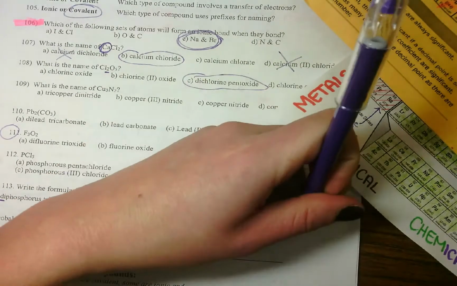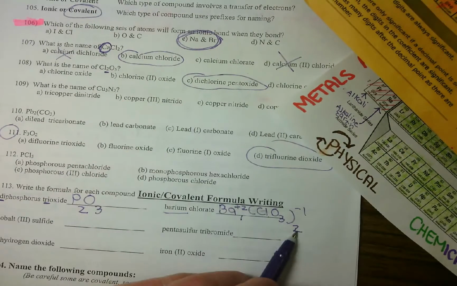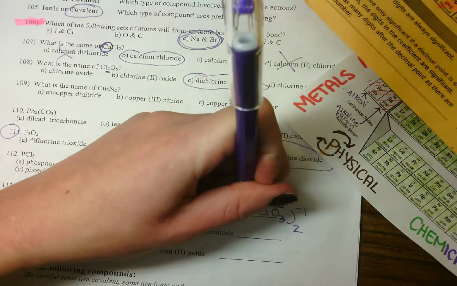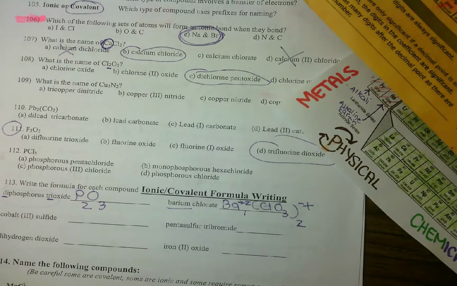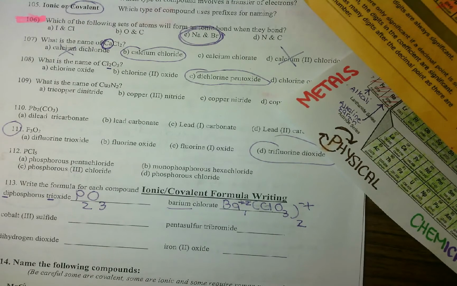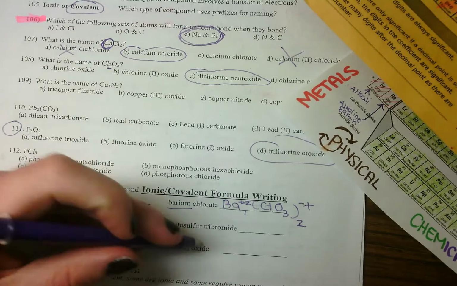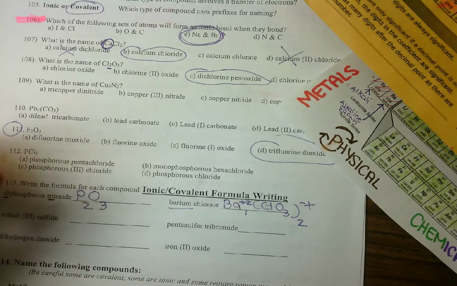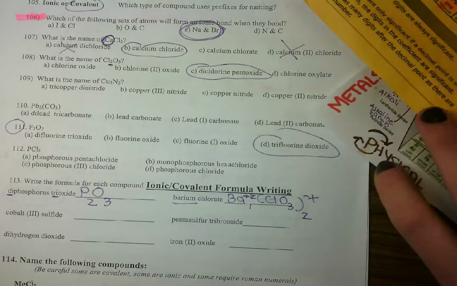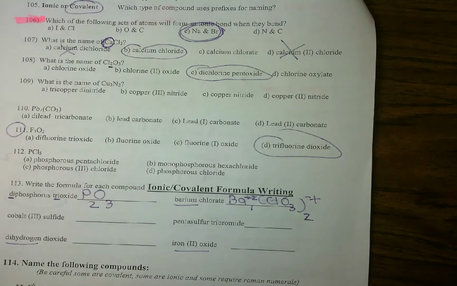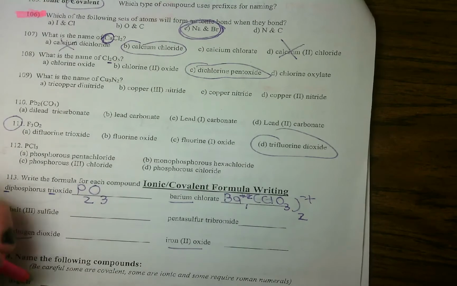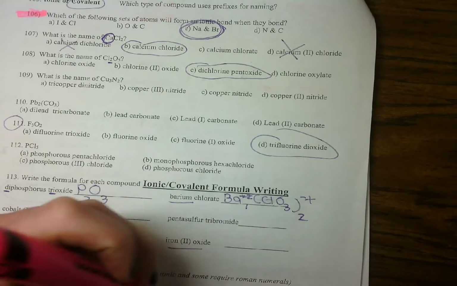The 2 is going to go over there. When they crisscross, we don't bring down the plus and minus. So it is Ba(ClO3)2. Okay. And then we'll do 2 more of these and then we'll go to names. We'll do a few names as well.